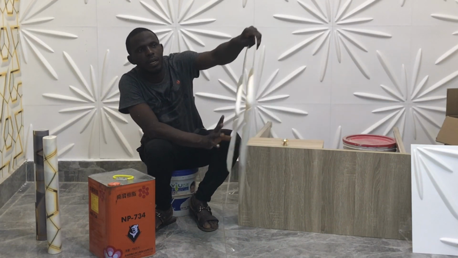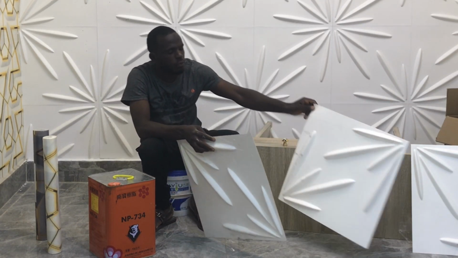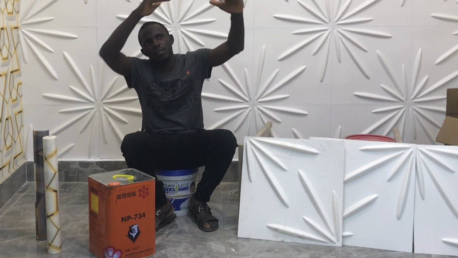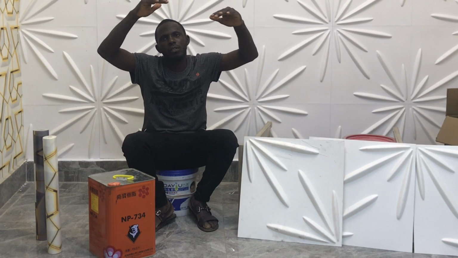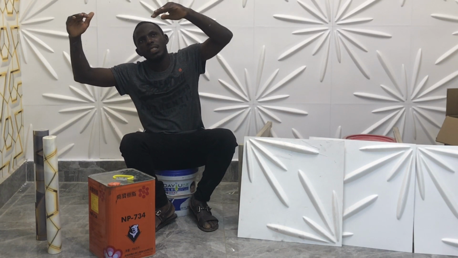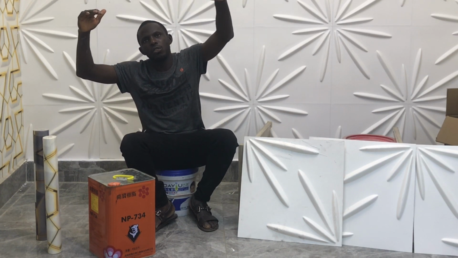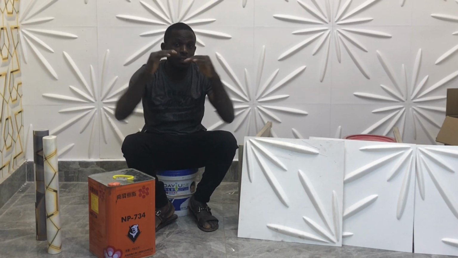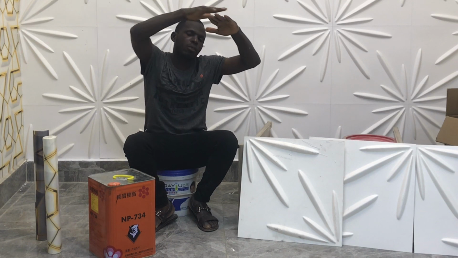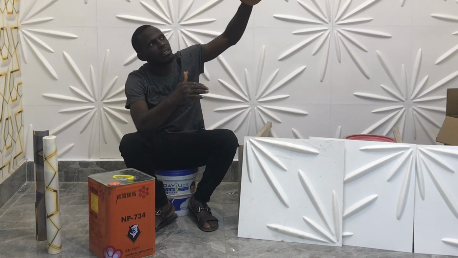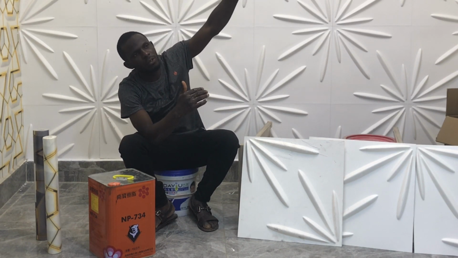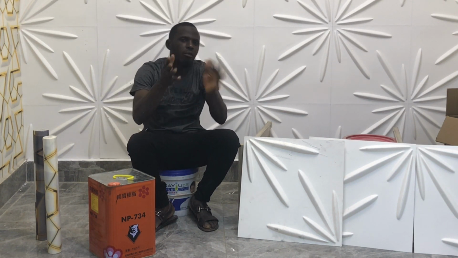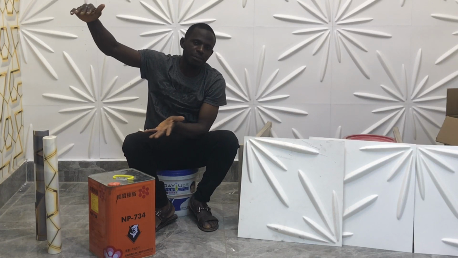Whenever you want to install 3D panel, if your wall is slanted, don't start from the upper side. You start from the lower part of the wall, because when you start from the upper edges, the wall will continue to slant down and you have a bad laying.